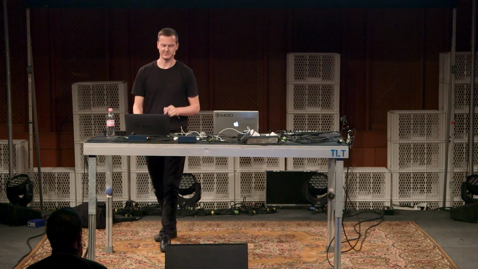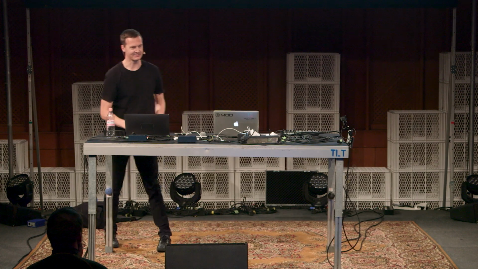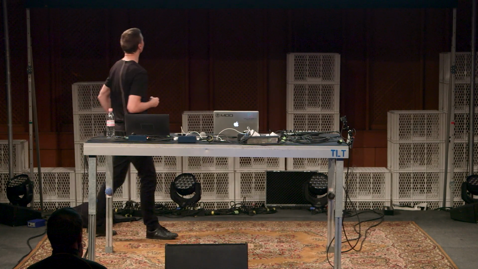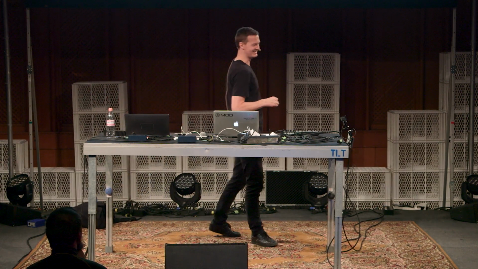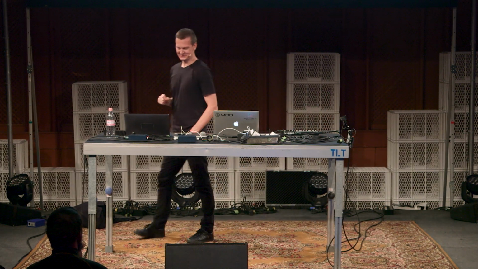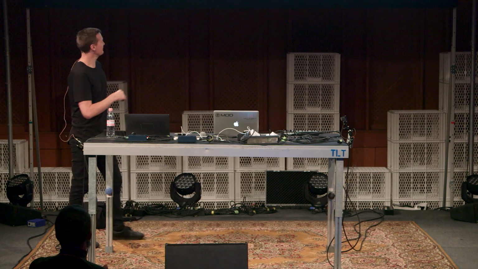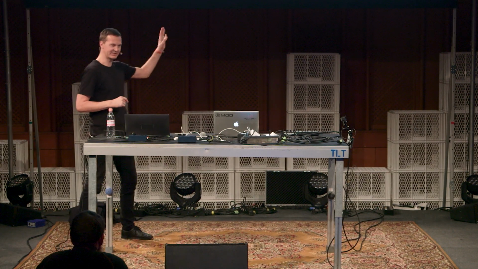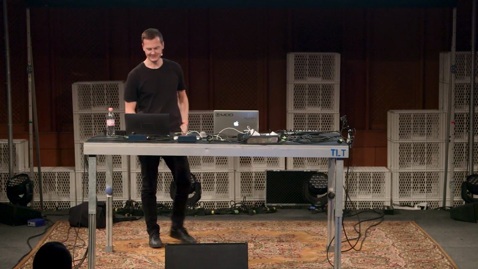Now, I know those demos were a little on the noisy side because I love noise. I definitely sit on the experimental side of the music spectrum. But those two apps can do much more angelic stuff. They're very versatile.